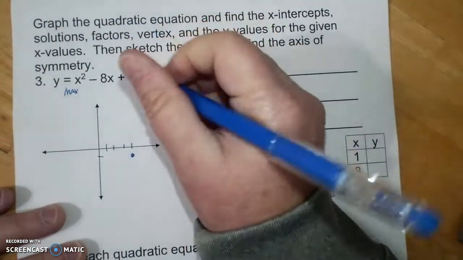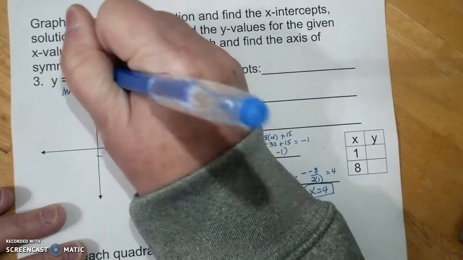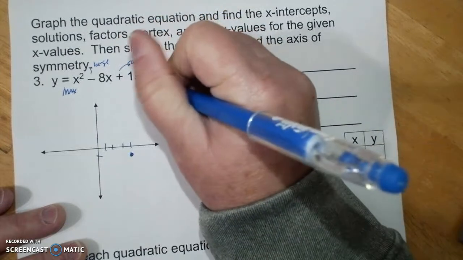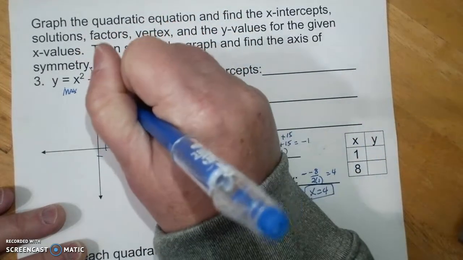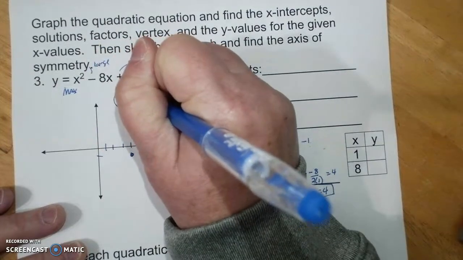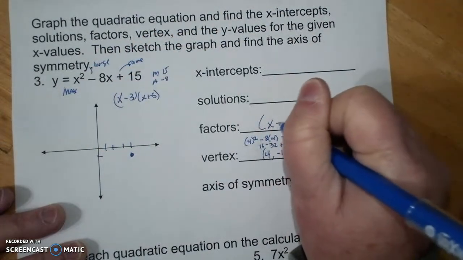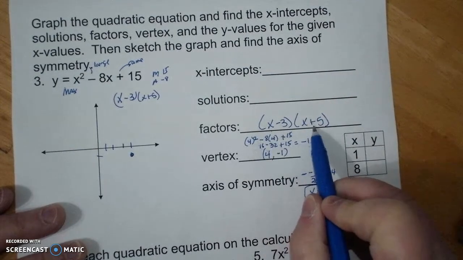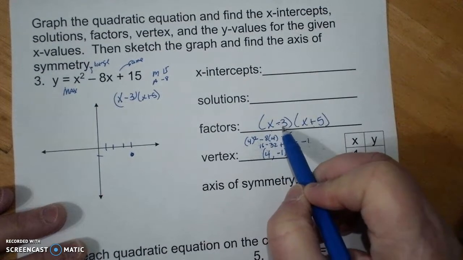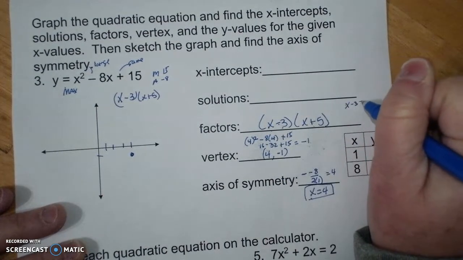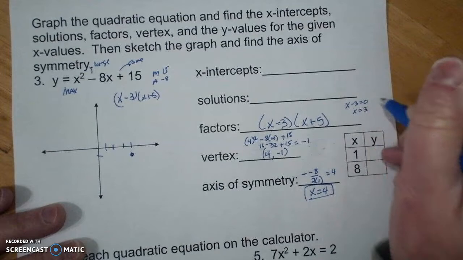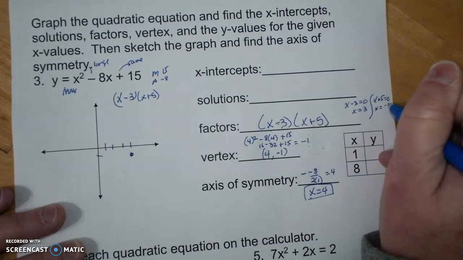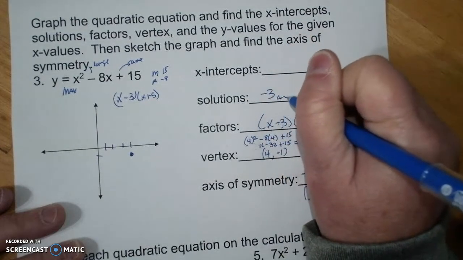My factors are same, multiply to 15, 1 times 15, add to -8, x minus 3, and x plus 5. So my factors are x minus 3 and x plus 5. When I set each of these equal to 0, I can do it from just looking where I would do x minus 3 equals 0. It comes over, so x equals 3. And x plus 5 equals 0. So x equals -5.